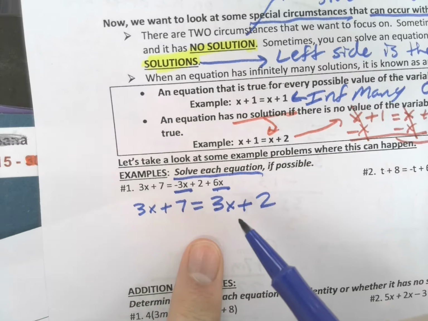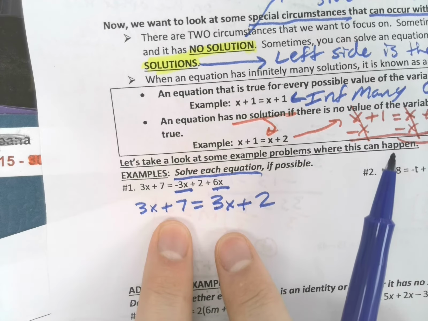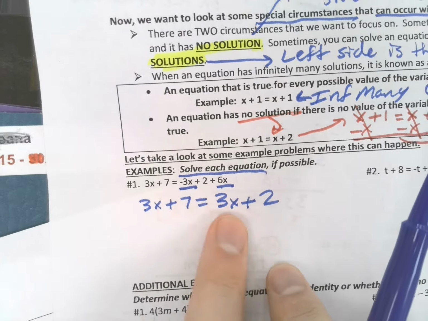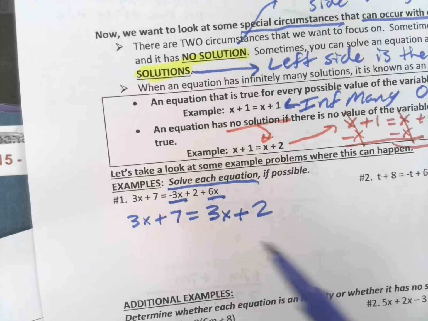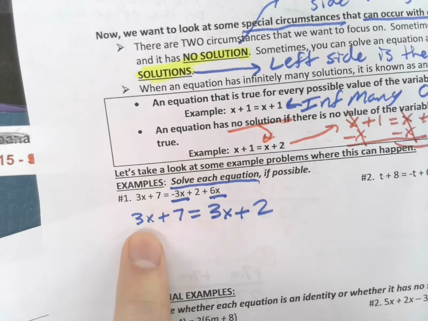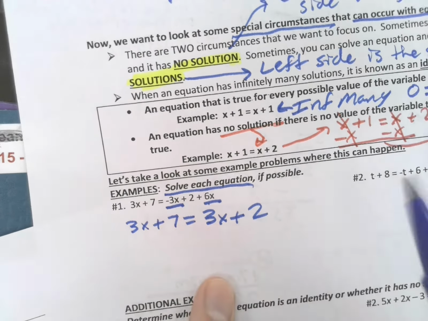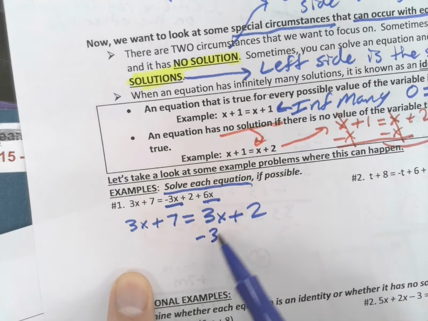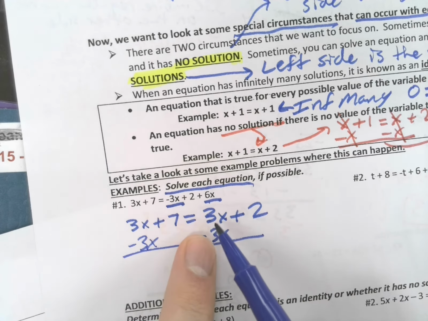3x plus 2. Now, some of you guys may think, wait, I think I see what's happening here. 3x plus 7 will never equal 3x plus 2. These two sides will never equal each other. But if you don't realize that, no matter what variable x is, x could be any number, and this left side will never equal the right side. But if you don't recognize that, then how about this? Let's keep solving. Step 2 continues.